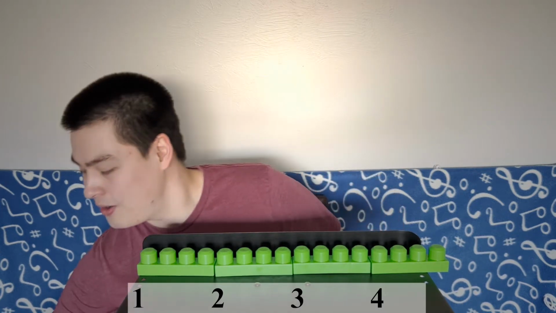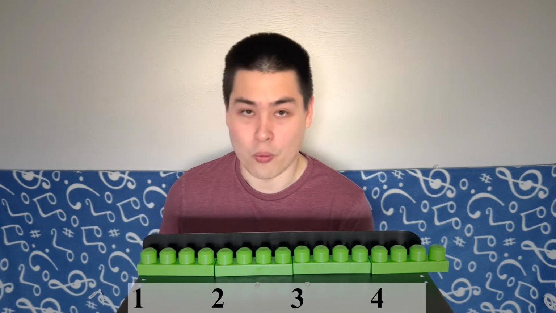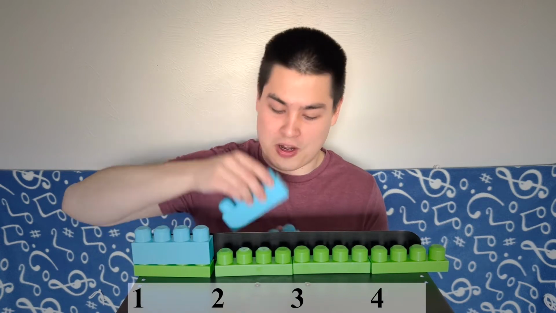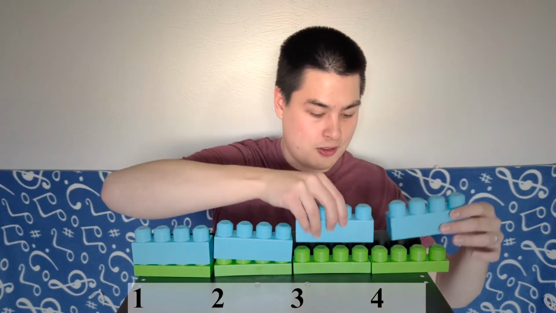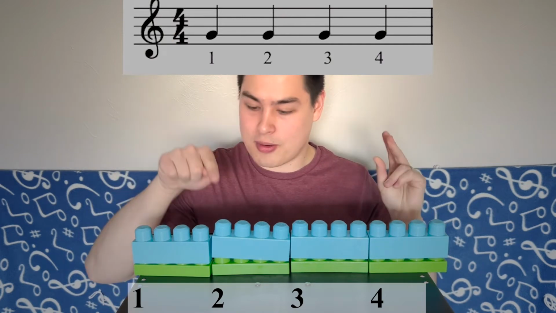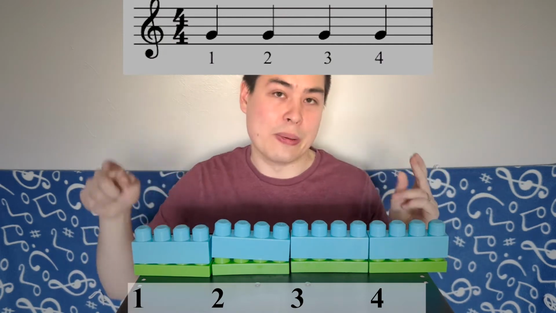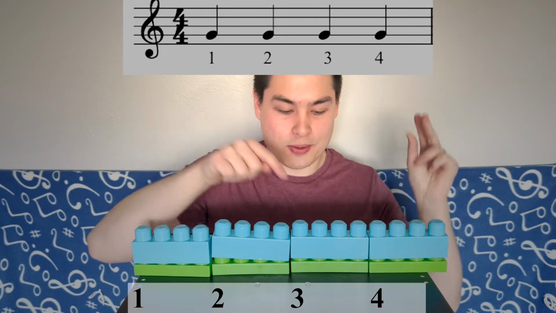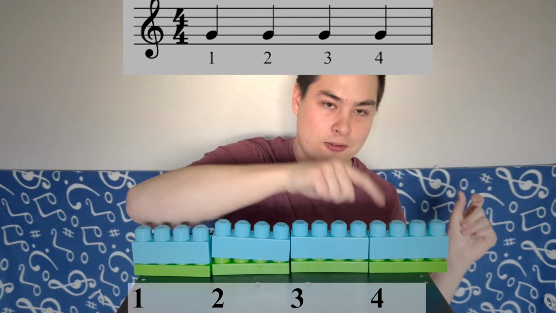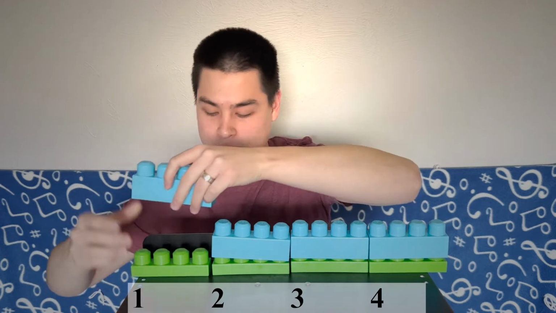Now from here, we can have fun putting together whatever kinds of rhythms we want. We can do a very basic one with just 4 quarter notes, and again with our steady beat lining up on each beat, we would just have 1, 2, 3, 4, 1, 2, 3, 4. That's a pretty straightforward rhythm.